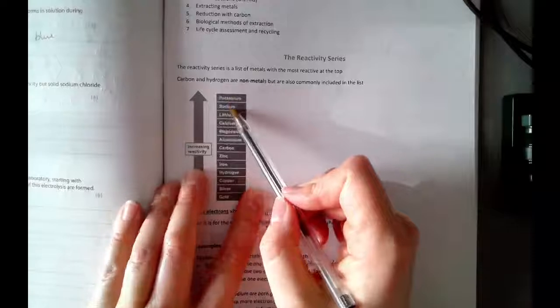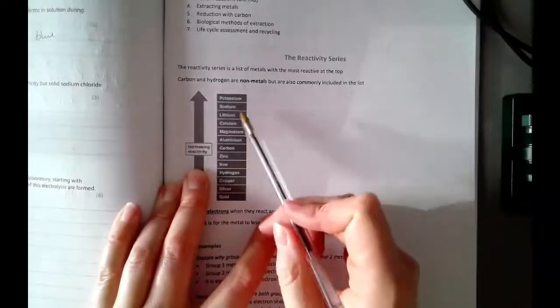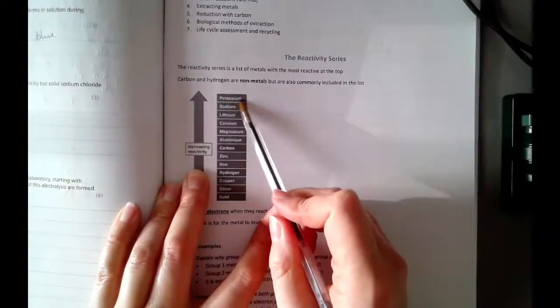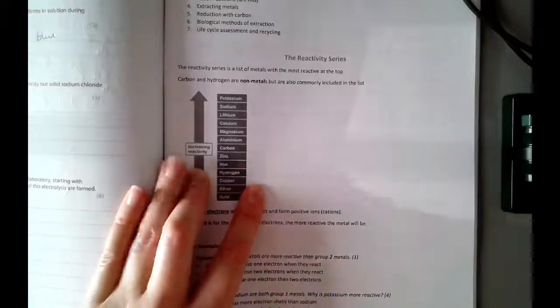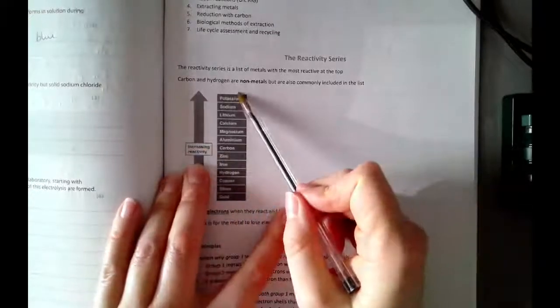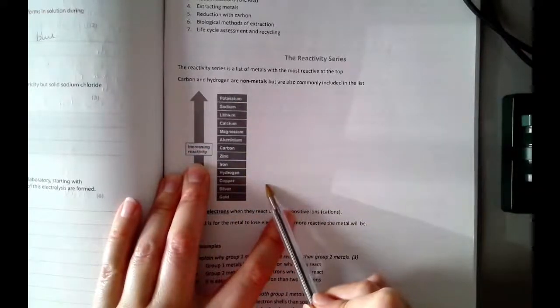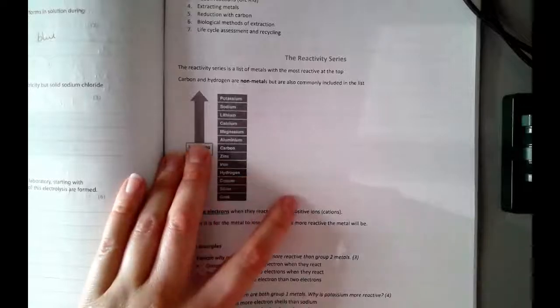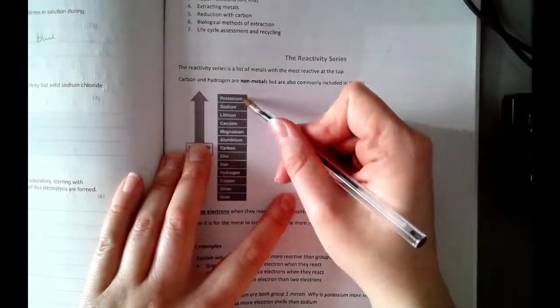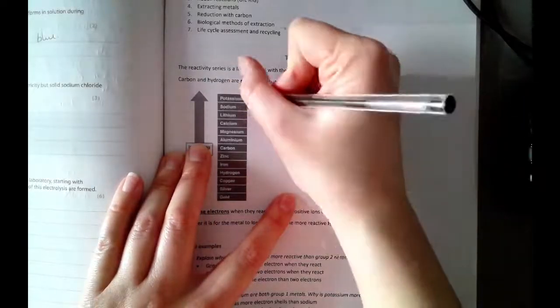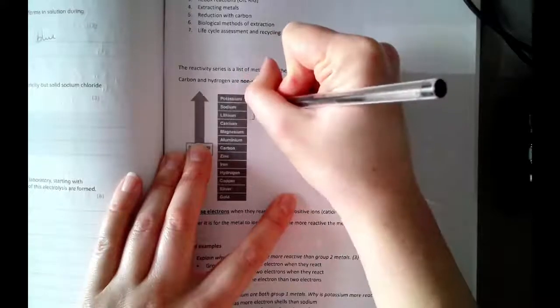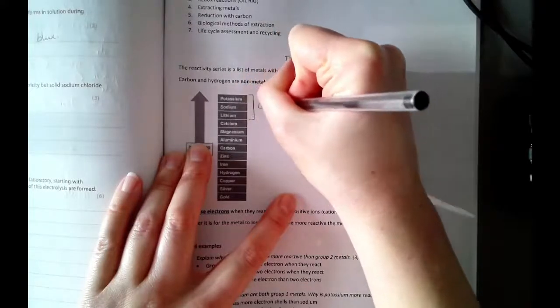And this is the common metals that we study at GCSE put in order, with the most reactive at the top and then the least reactive at the bottom. So it can be intimidating, this long list of metals to try and learn off by heart. But if we take a closer look at the list, you'll see the top 3 metals, potassium, sodium, lithium, are all in group 1.